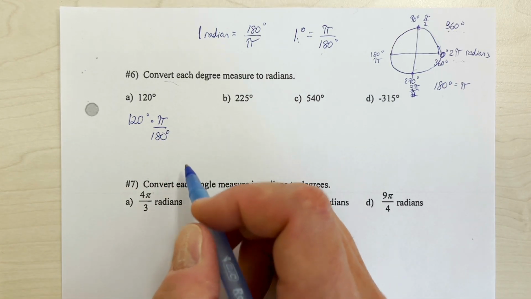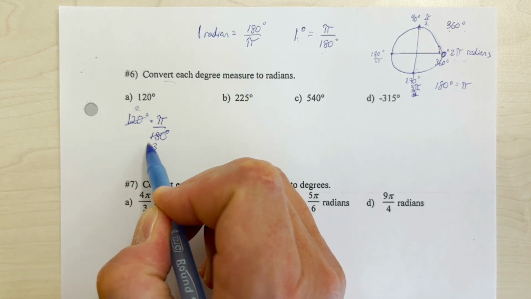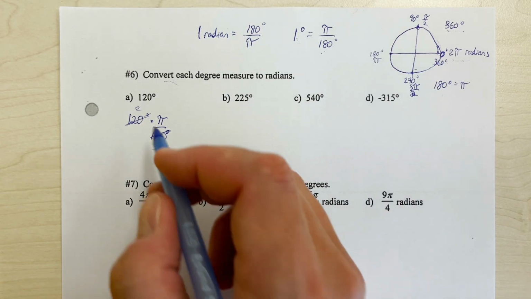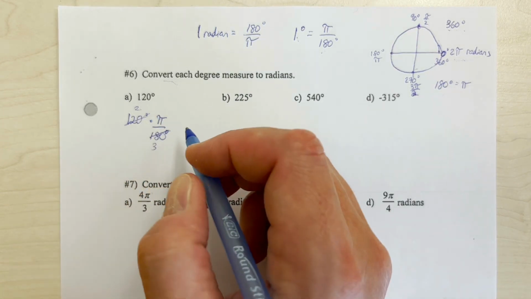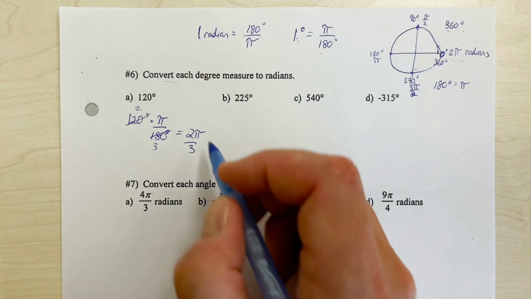And the reason we'll do that, now we can simplify. This becomes 2 over 3. The degree measure cancels out. You can almost think of that like a variable. And what we're left with is 2 pi over 3. That is the radian measure.